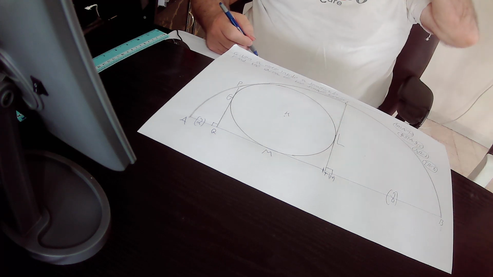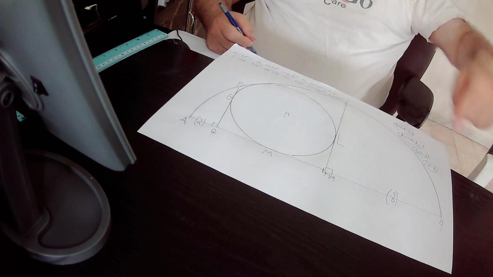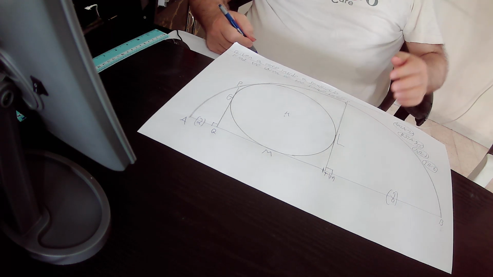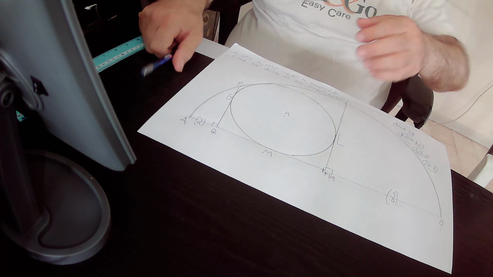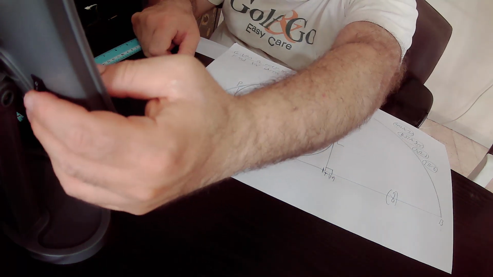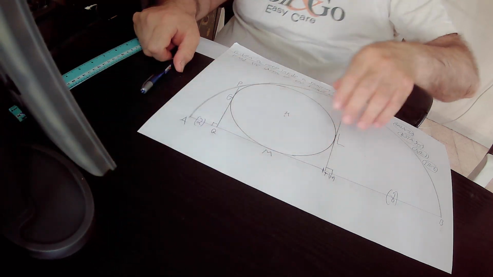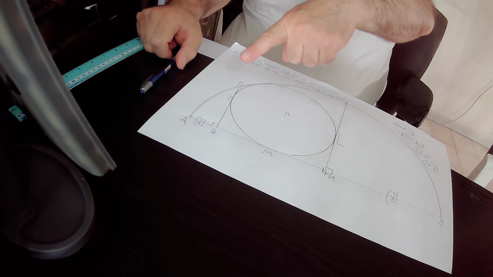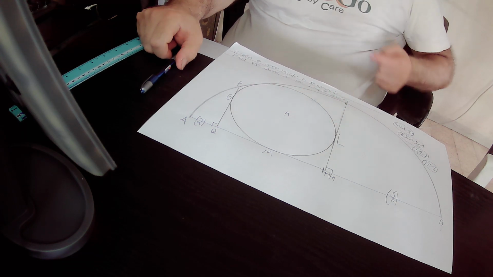AB is the diameter of this big semicircle. Therefore AB is the diameter. It is absolutely a straight line. Okay, repeat again. AB is the diameter of this semicircle, therefore it is a straight line.